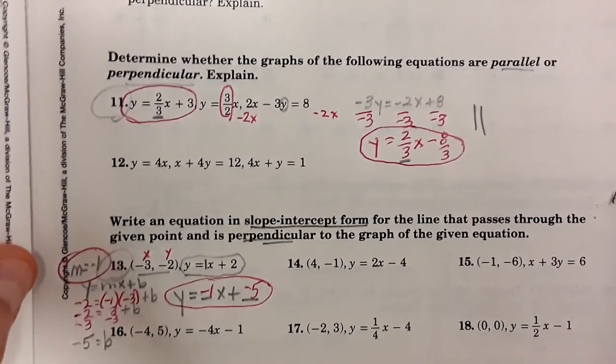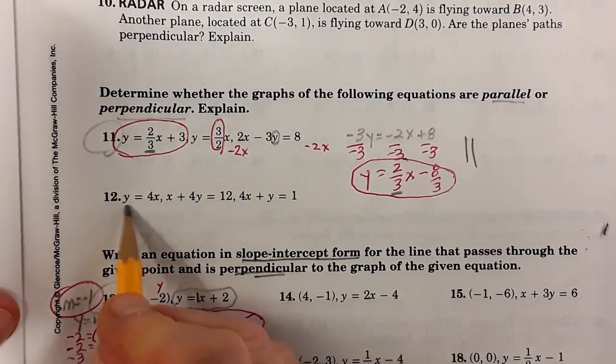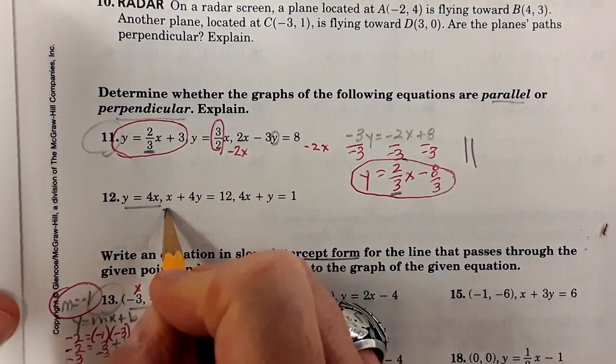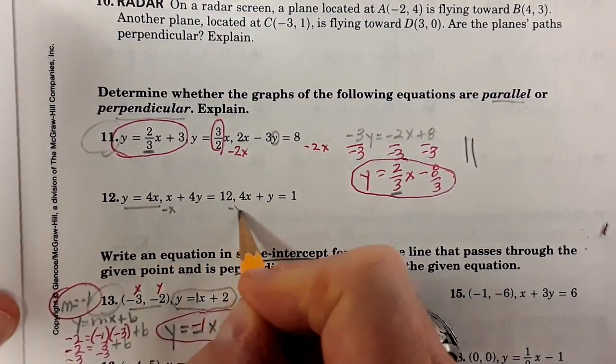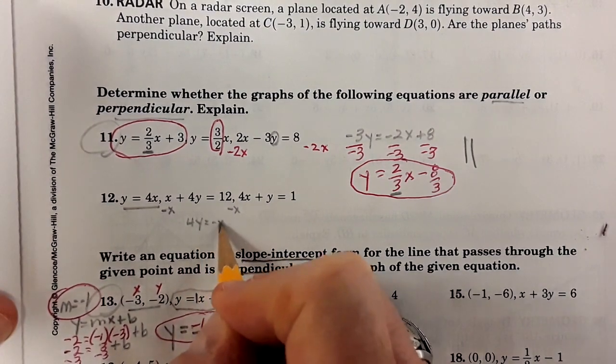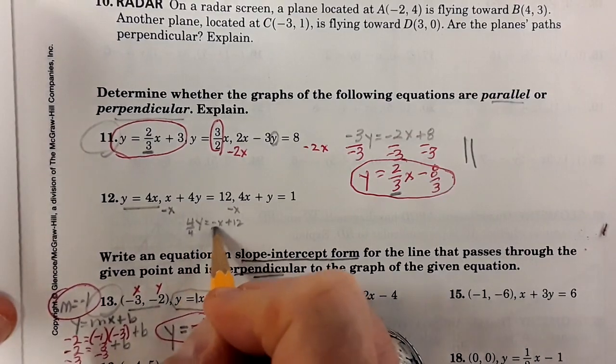12. Okay, 12. We need to solve each one of these for y. So we got y equals 4x. We got to solve this one for y. So we subtract x from both sides and get 4y equals negative x plus 12. Then divide every term by 4.